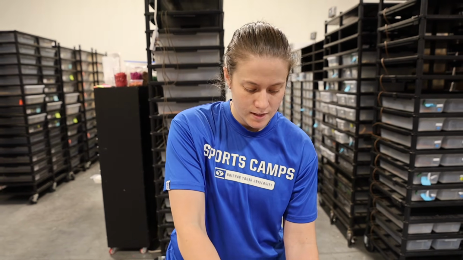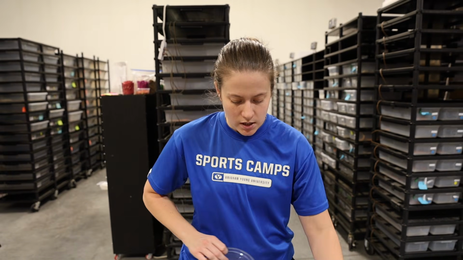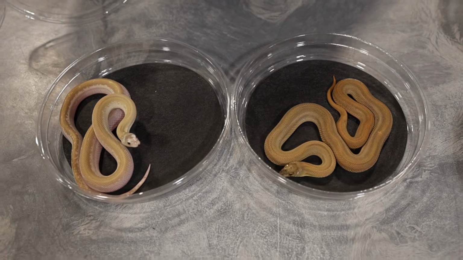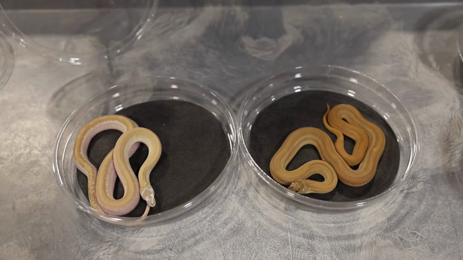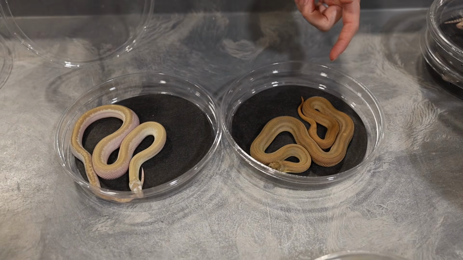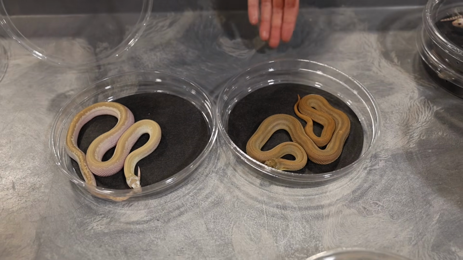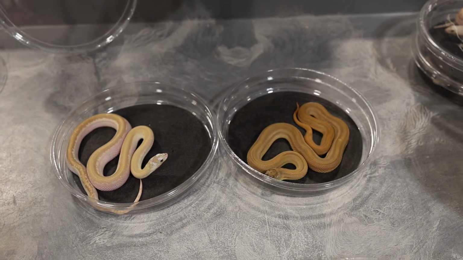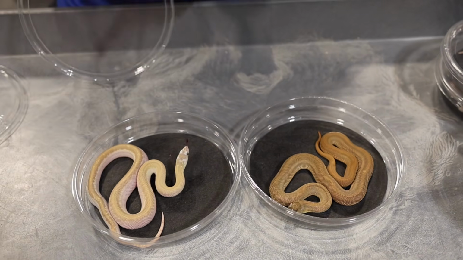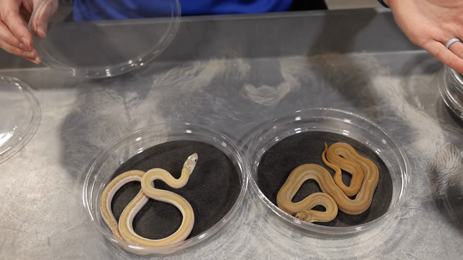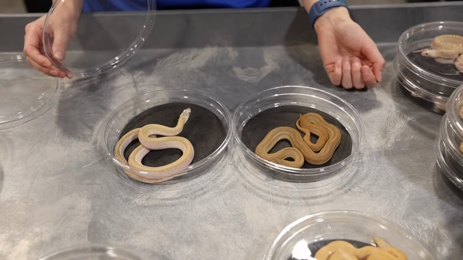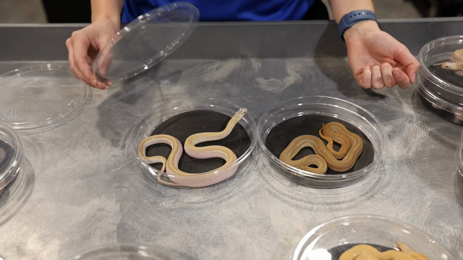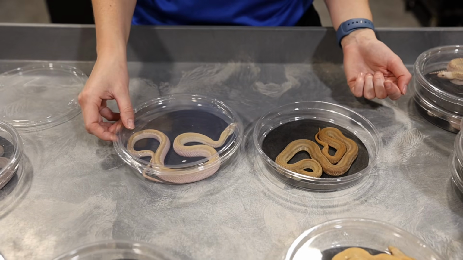And comparing these two, you do kind of look at it and go, okay, well, he's a way lighter normal color than the normal patternless. But again, I'm not buying that he's hypo, because I did produce some actual hypos, and they looked even better than that. So anyways, I'm pretty sure he's just normal patternless white side, pos hypo or het hypo, which is great.